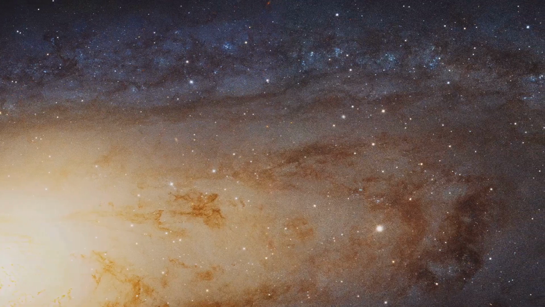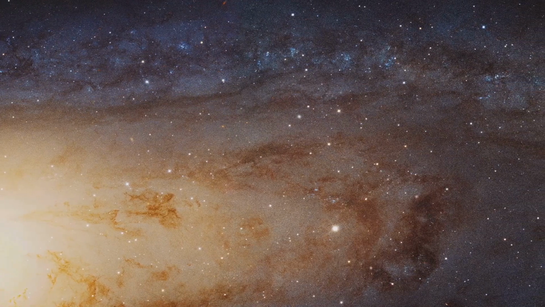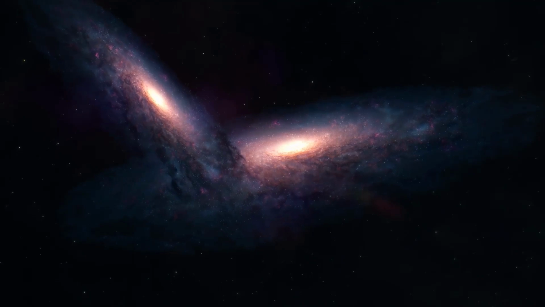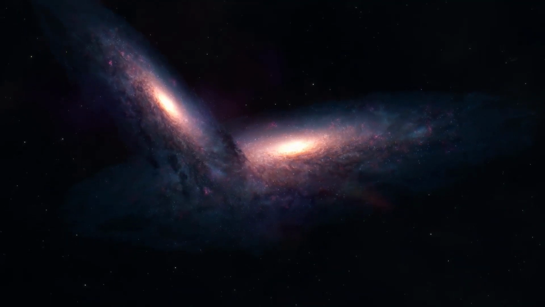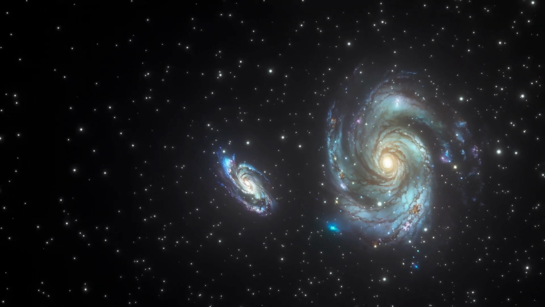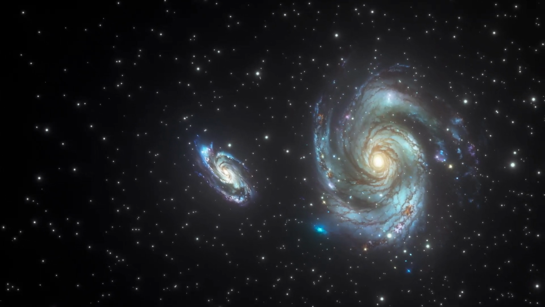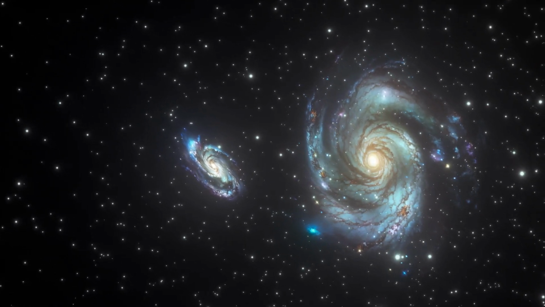But perhaps the most dramatic change lies in the Milky Way's future. Our galaxy is on a slow but inevitable collision course with our closest large neighbor, the Andromeda galaxy. Though recent studies suggest there's a 50% chance it might be a close miss rather than a direct collision. If they do collide, it won't happen for another 4 to 5 billion years.